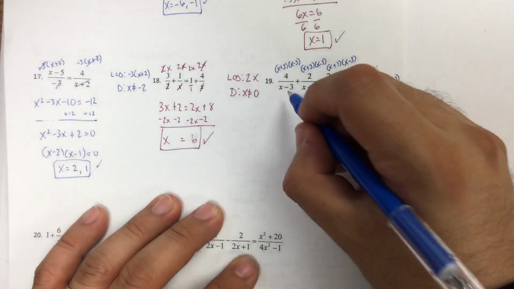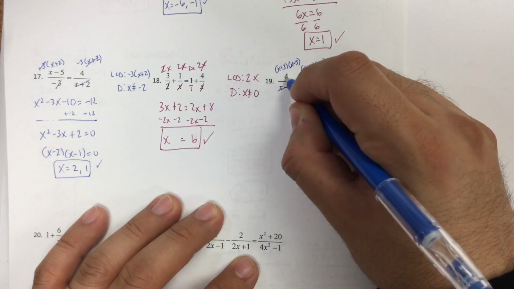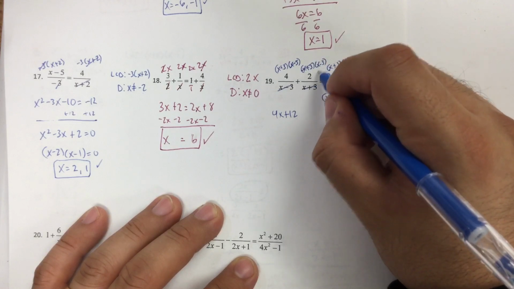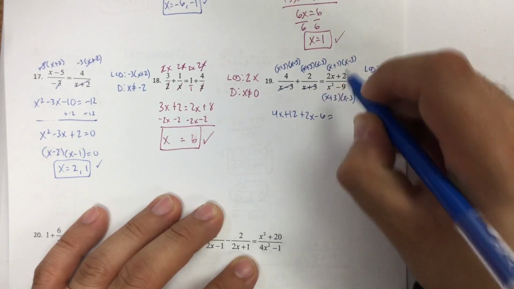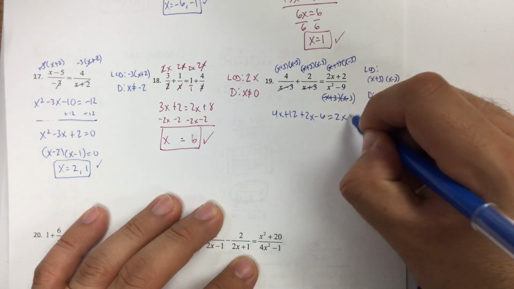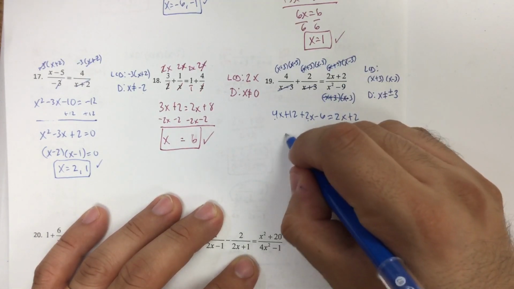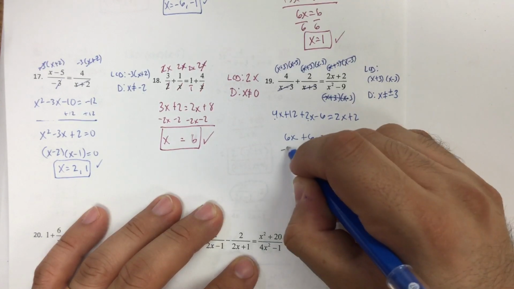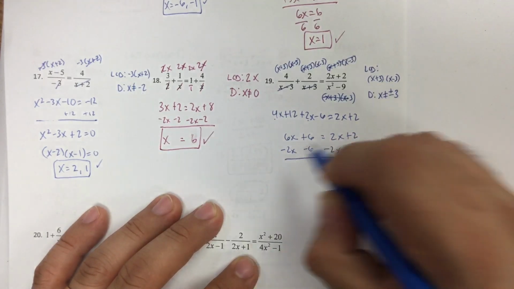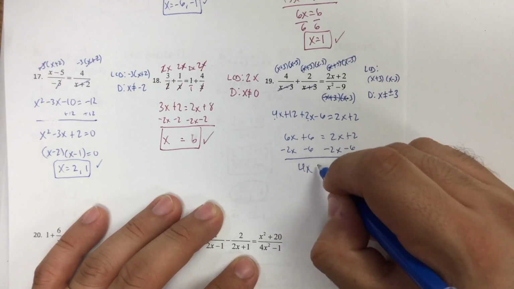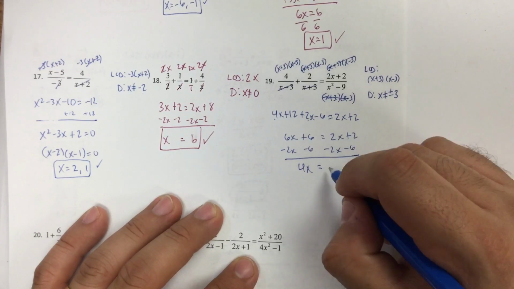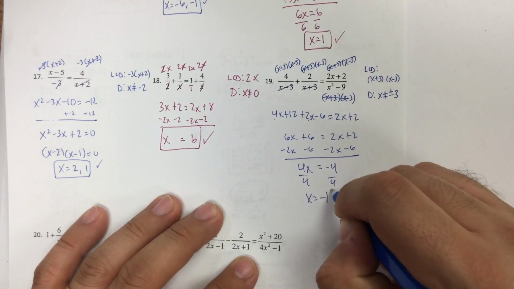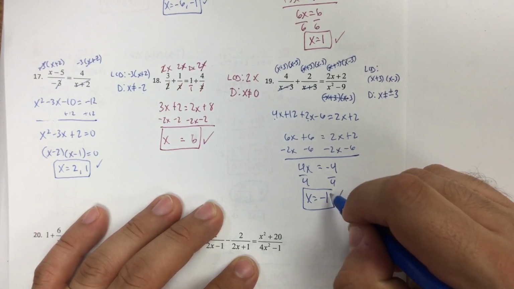All right, from here, I see the first one I cross out x minus 3. So 4x and 12. Second one, I can cross out x plus 3. So 2x minus 6. Here, everything cancels, leaving me with 2x plus 2. So here, 4x plus 2x is 6x. 12 minus 6 is 6. Subtract the 2x, and I'm going to subtract the 6. So 6x minus 2x is 4x. 6 minus 6 goes away. 2x minus 2x goes away, and 2 minus 6 is negative 4. Divide by 4. x equals negative 1. My restriction says cannot equal plus or minus 3, so the answer looks good.